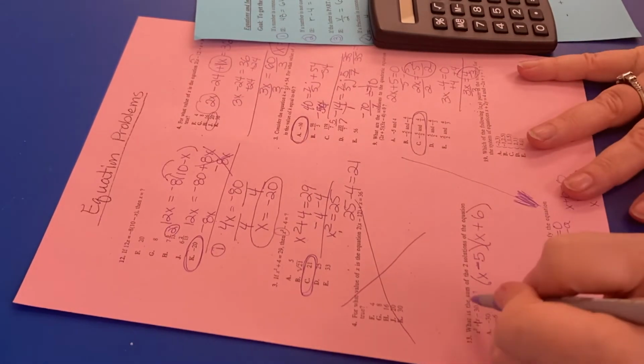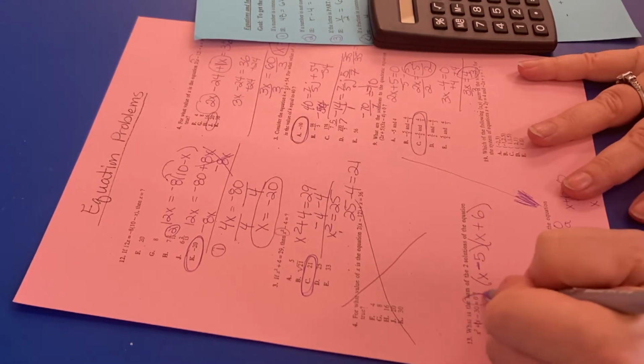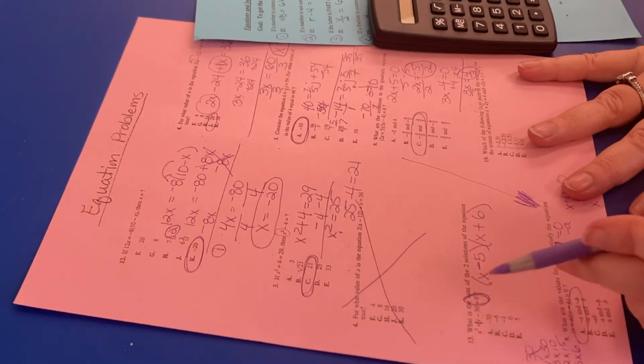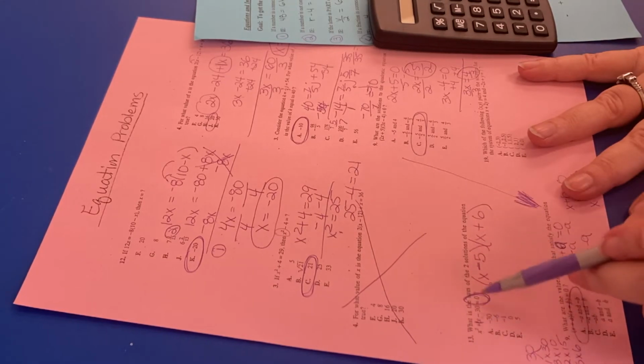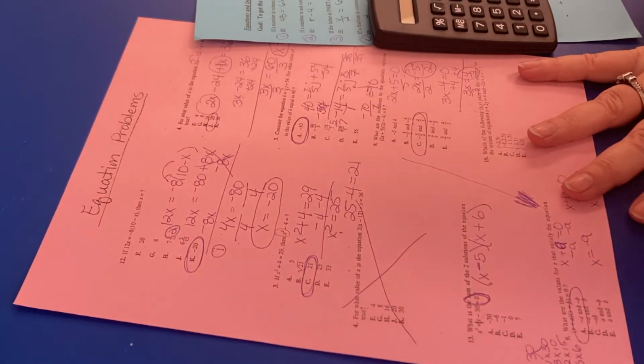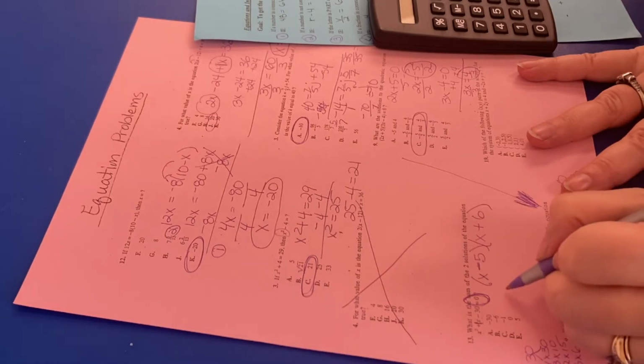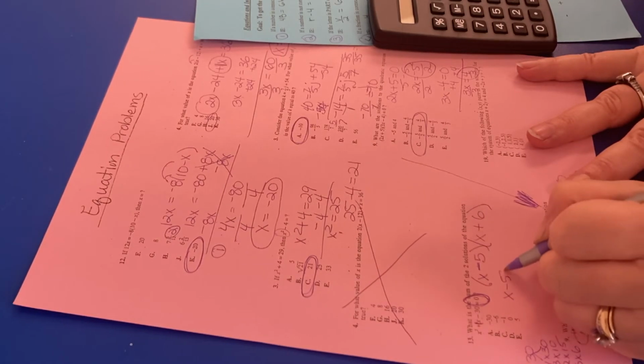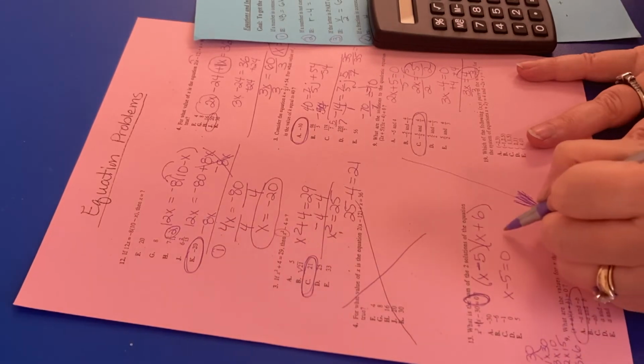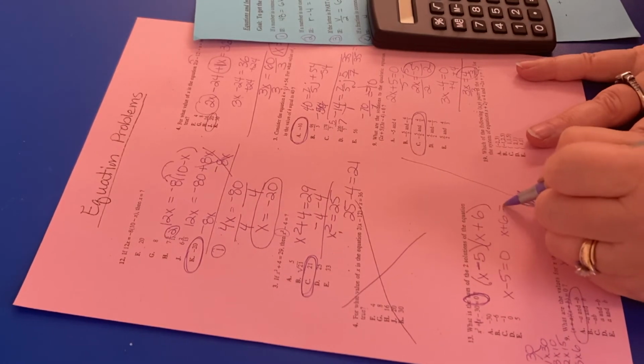Okay, but look at this, okay? We're getting the sum of the two solutions of the equation. So remember, we've got to now do x minus 5 equals 0 and x plus 6 equals 0.